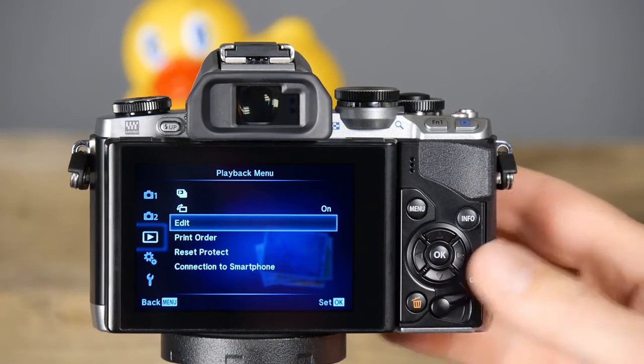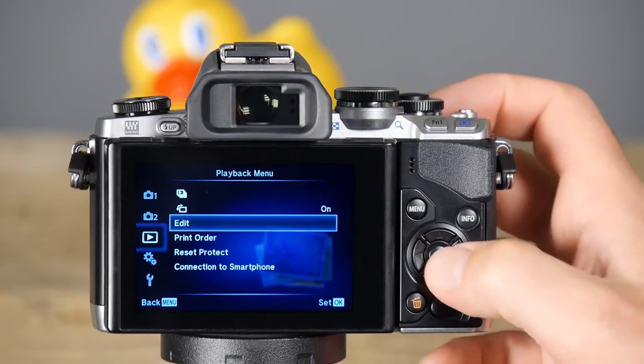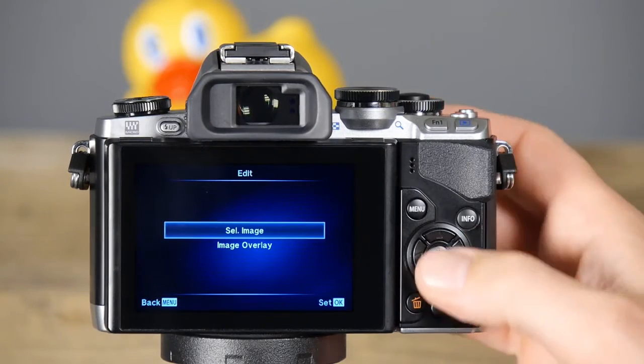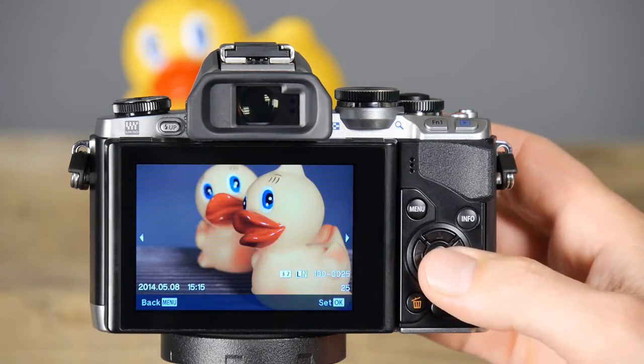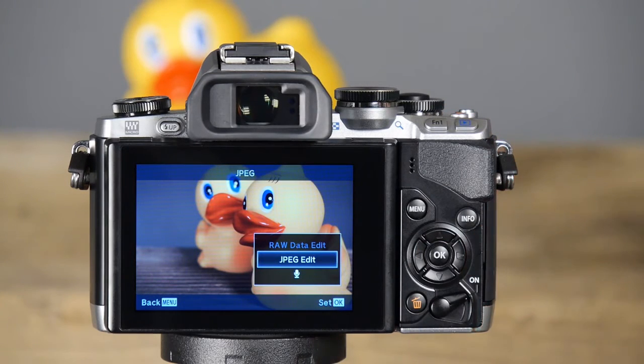The next menu item is Edit. With the OMD M10, you can edit images in camera and save them as new images on the memory card. To use this feature, select Edit and select Image. Here, use the arrow pad to find the image that you'd like to edit and press OK. There are options for Raw Data Edit, JPEG Edit, and Audio Recording, which will allow you to add an audio recording up to 30 seconds to the current image.